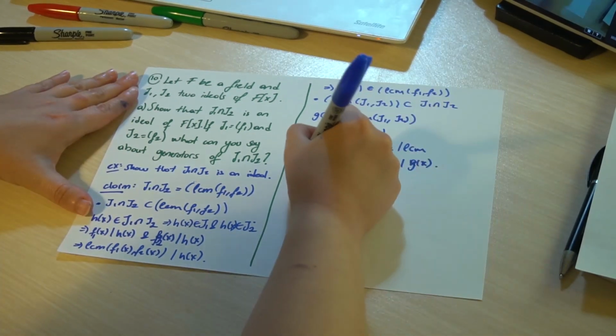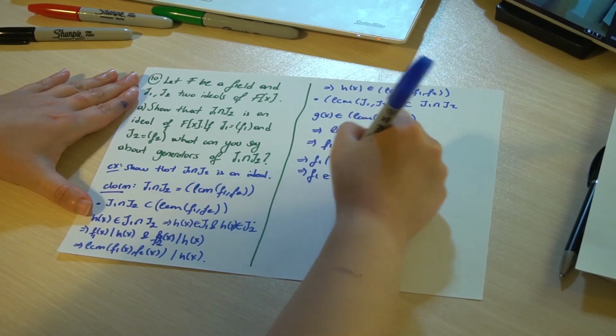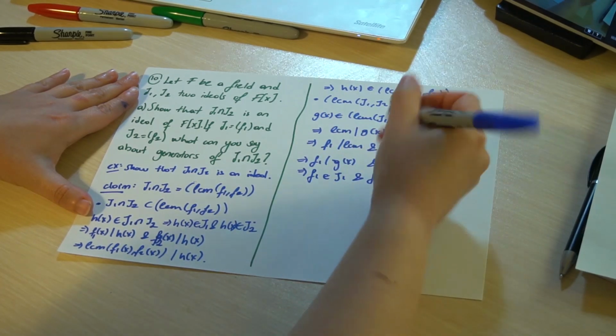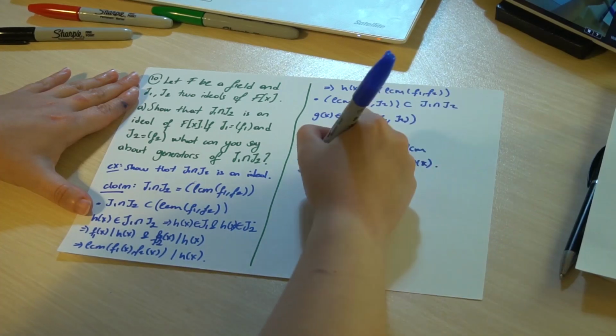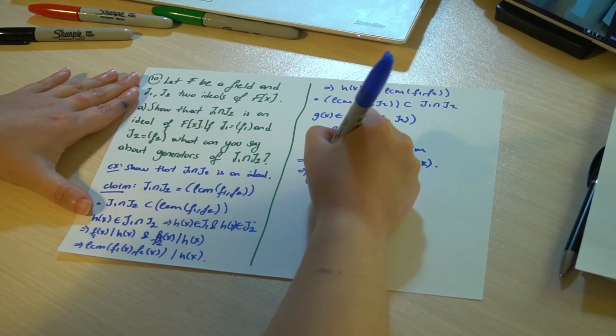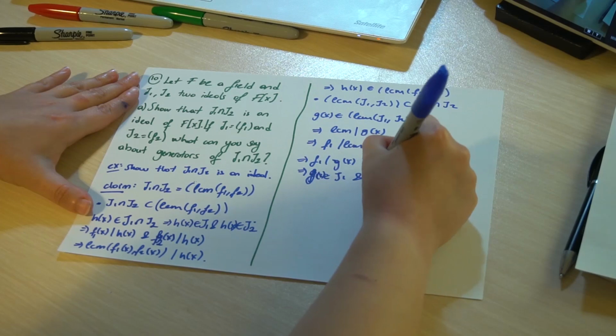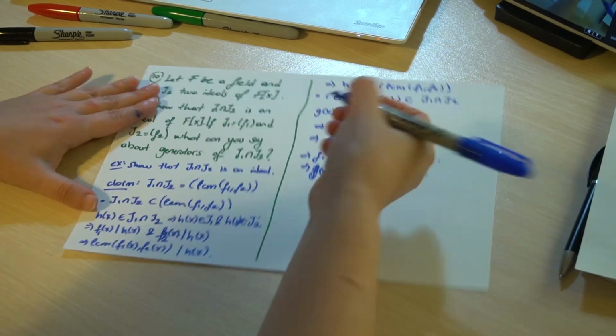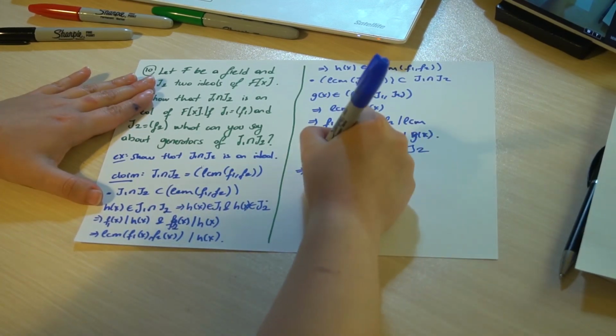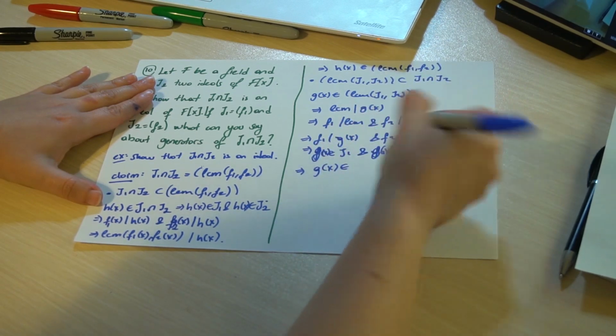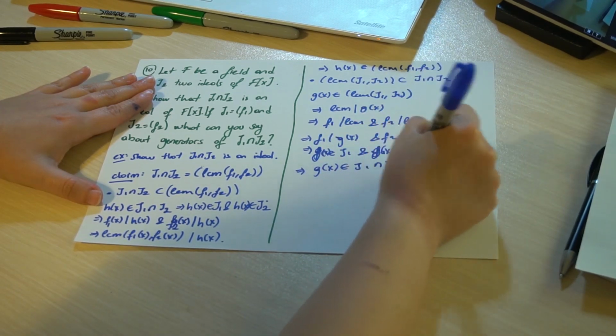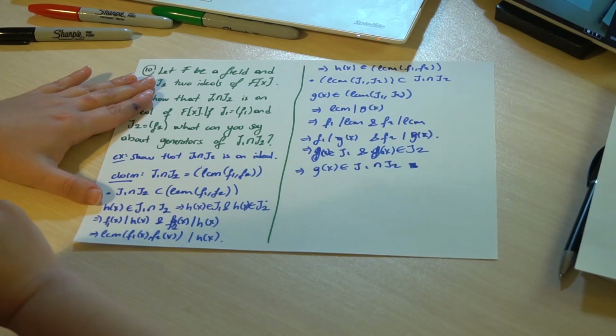So g(x) is in G1 and g(x) is in G2. So this implies that g(x) is in the G1 intersection G2. This completes the proof.